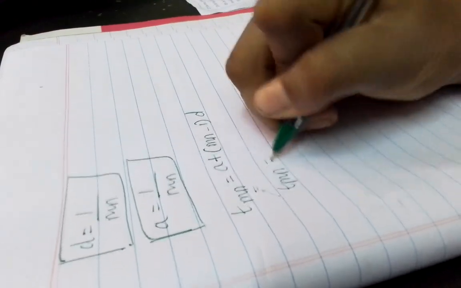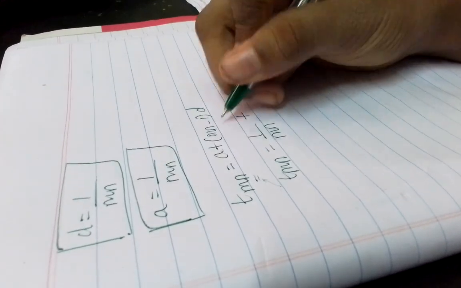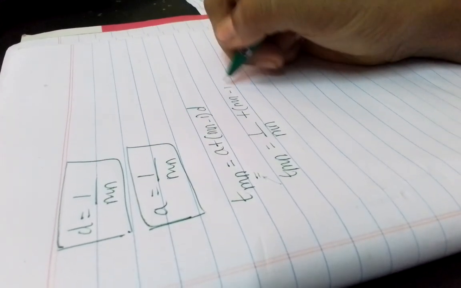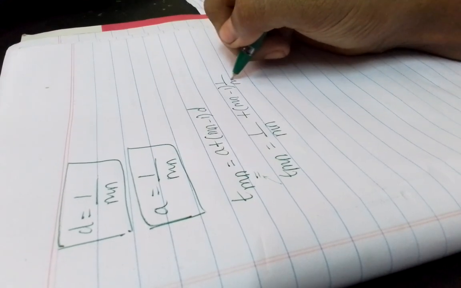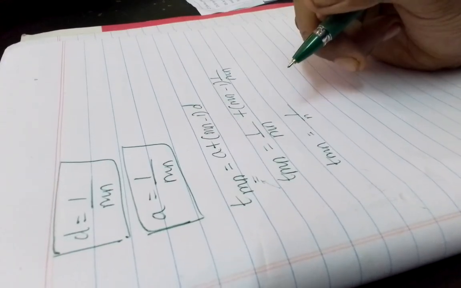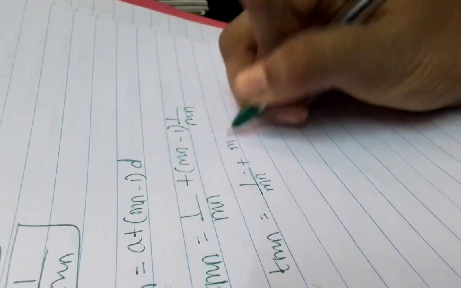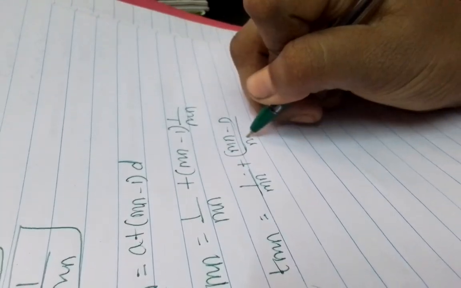Understood children? Yes children. So t of mn is equal to a, what is the value of a? 1 by mn, right? So plus (mn minus 1) into d, whose value is also 1 by mn. Correct children? Okay children, see, t of mn is equal to 1 by mn plus (mn minus 1) divided by mn, correct?